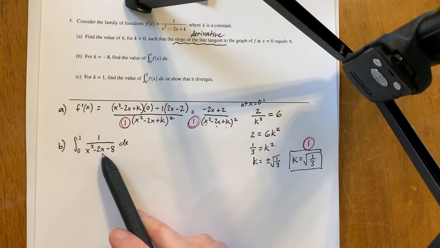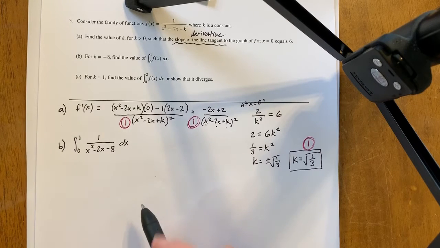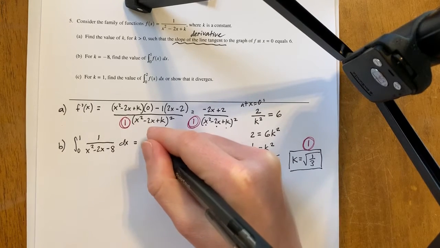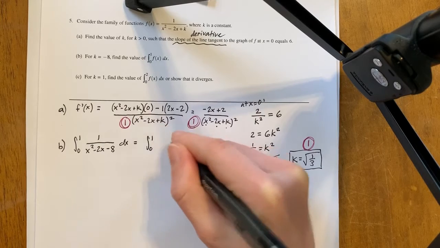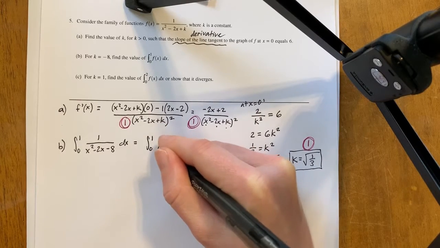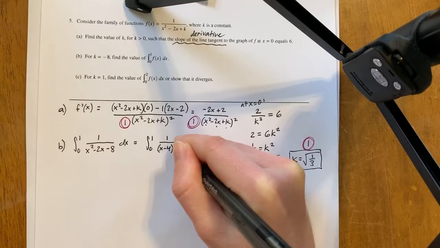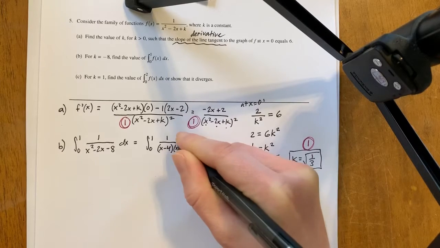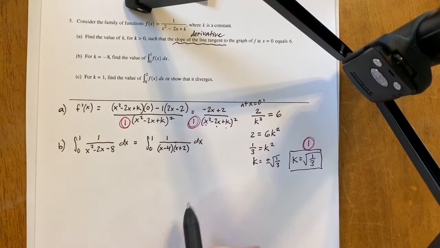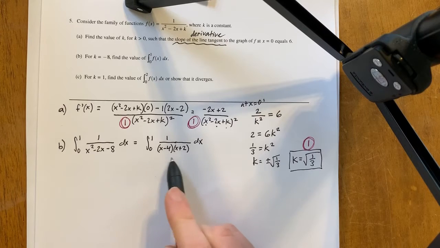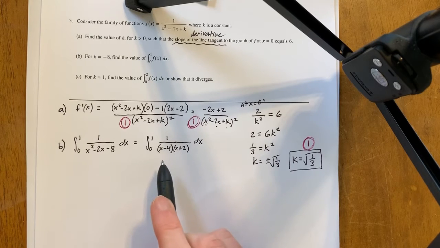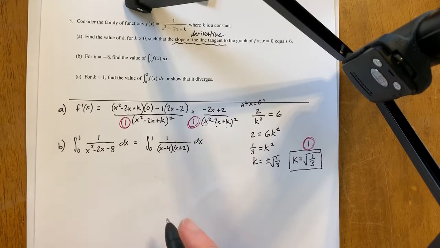The first thing I would try is factor the bottom and see where that gets us. That's going to be x minus 4, x plus 2. And now that I see 2 different factors on the bottom, I'm thinking partial fractions. This is a quality partial fractions problem right here. So I need to break this up into the partial fractions.